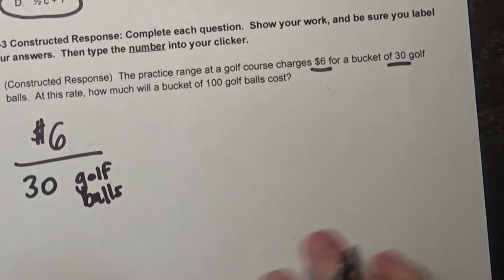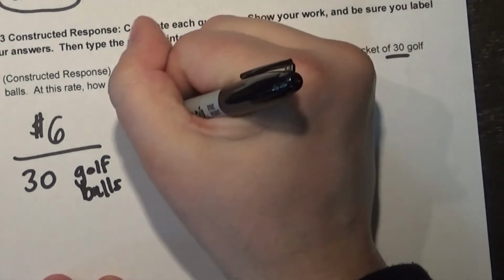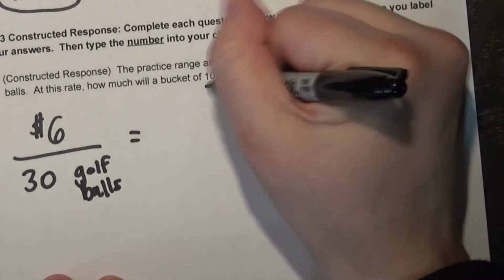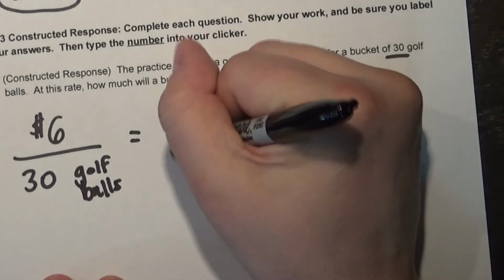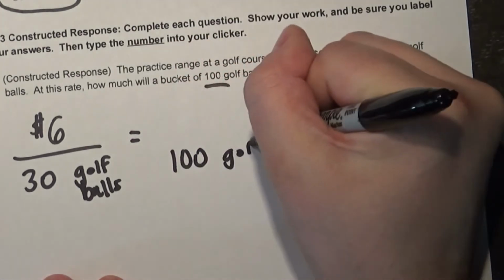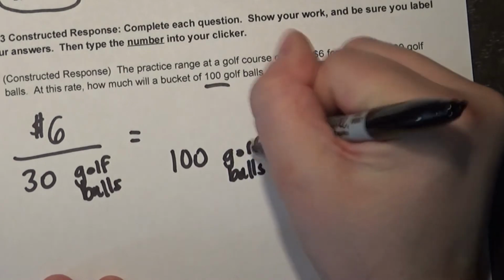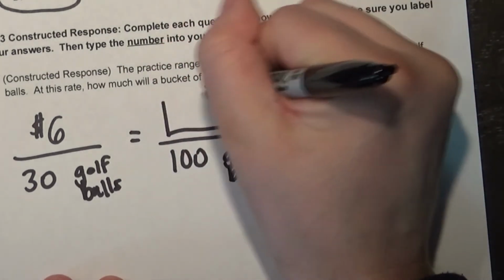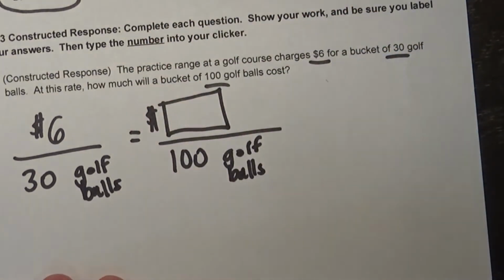golf balls. All right. And I know that I'm going to create an equivalent ratio, and I want to figure out how much it's going to cost for 100 golf balls. Okay, and that's an amount that I just don't know. So I'm going to put a little box there like we did when we were doing ratios earlier in the year. Now, there's a couple ways that I could actually approach this question.